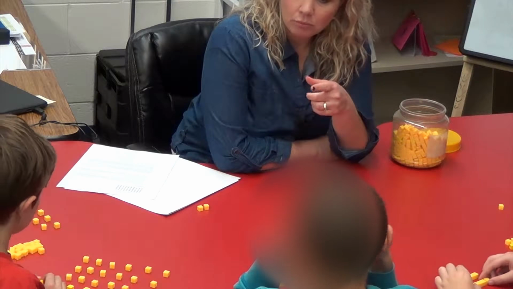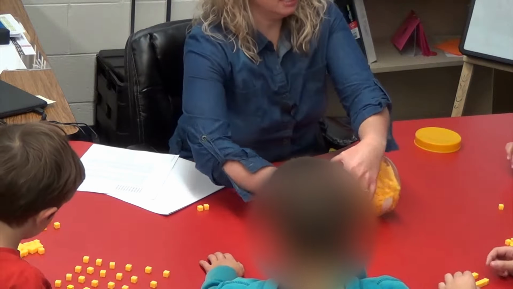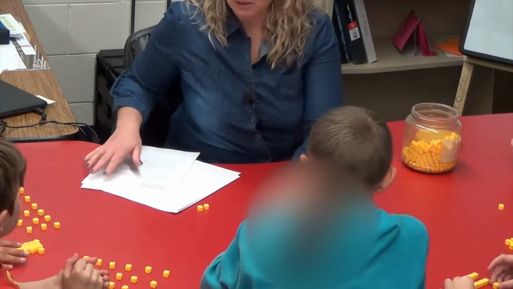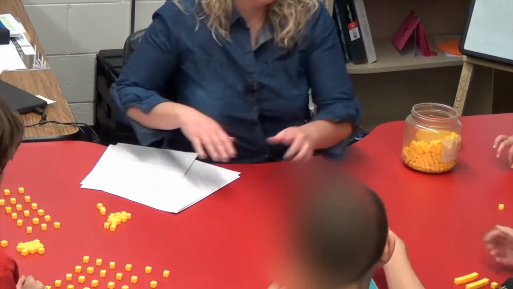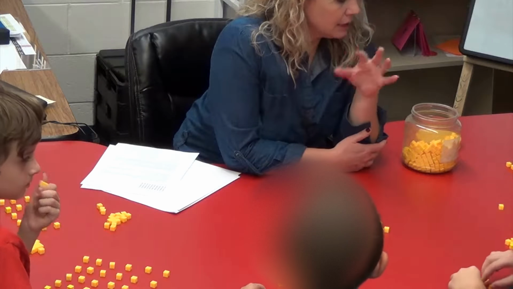See if you can build what that might look like. I need 5 in a column and 6 in each row.